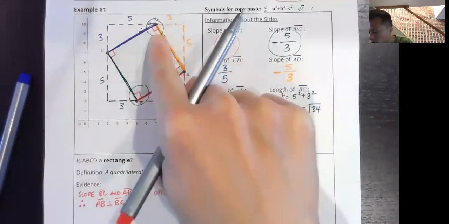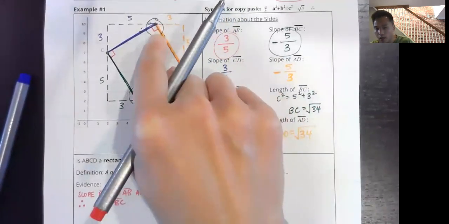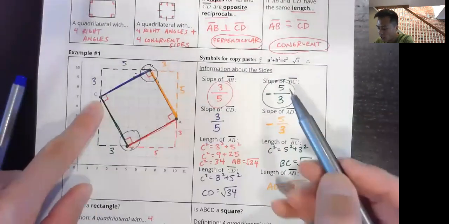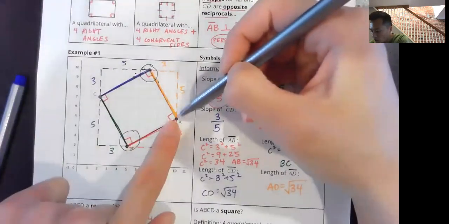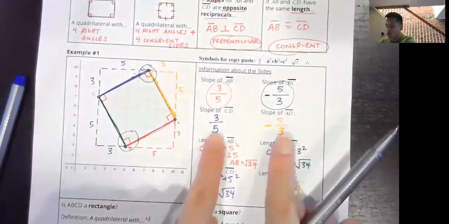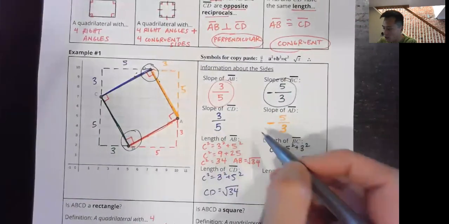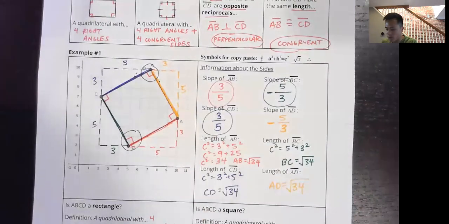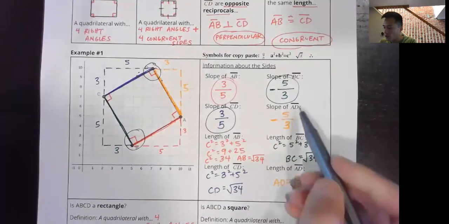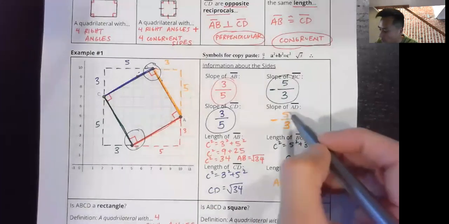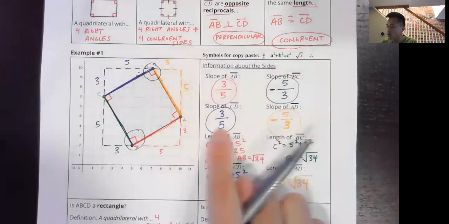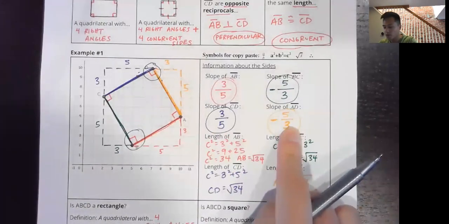Now, let's prove this opposite corner right angle. Well, that's CD and AD. Let's check those two slopes. CD is positive 3 over 5. AD, that slope, is negative 5/3. Those two numbers are opposite reciprocals, so that's what we can say.